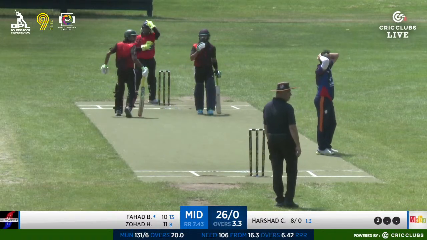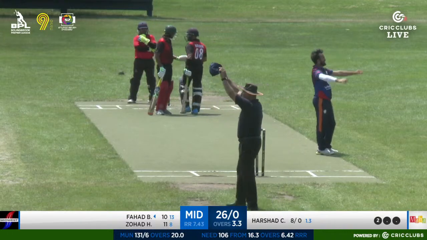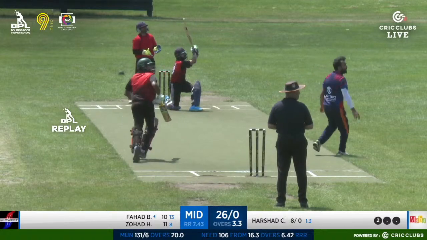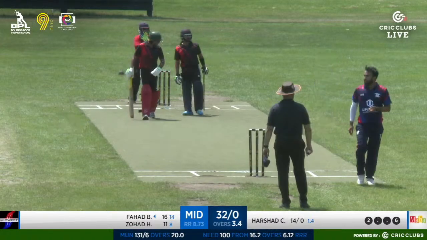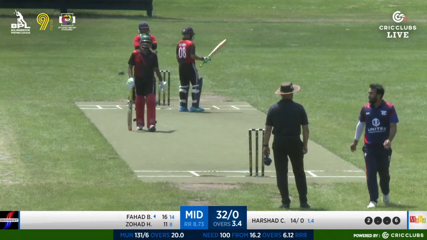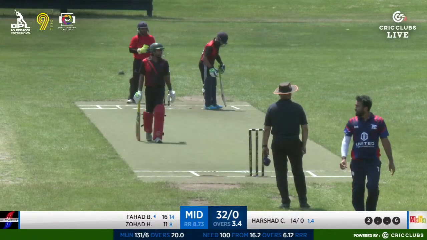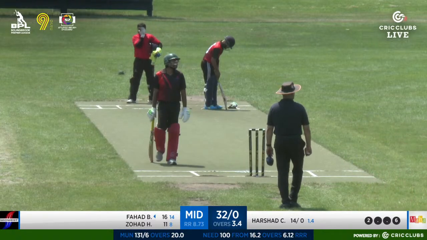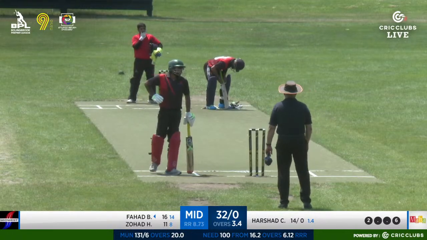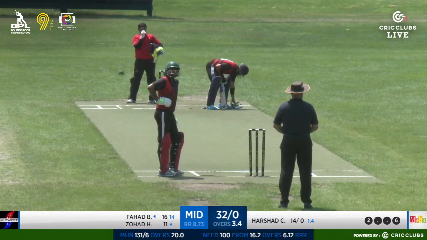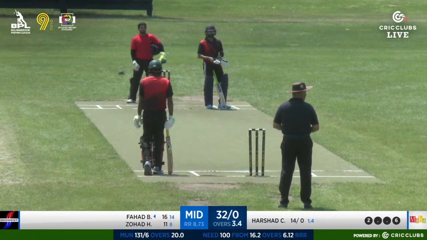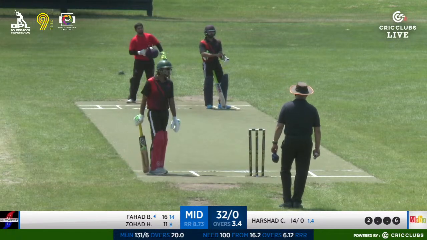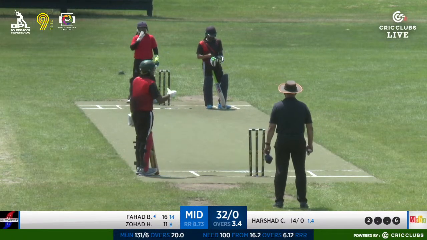And a big swipe, slog sweepish sort of shot there. Cleared the boundary with ease, 6 runs. And Fahad is now looking to push on with this. Midwest hoping to chase this target down as quickly as possible, which would give them plenty of rest if they are to win this match, and then come back for the final, which will be held later on this afternoon at, I believe, 4:30 is the scheduled time. Maybe a little adjustment with that depending on how these two earlier matches play out today.